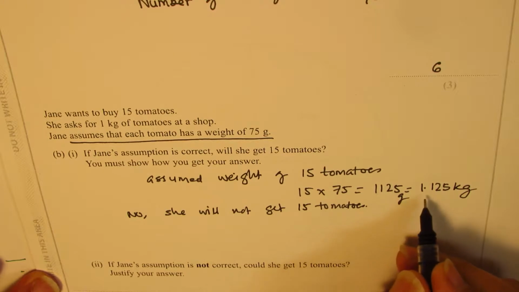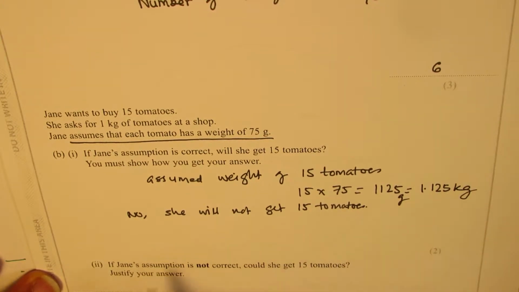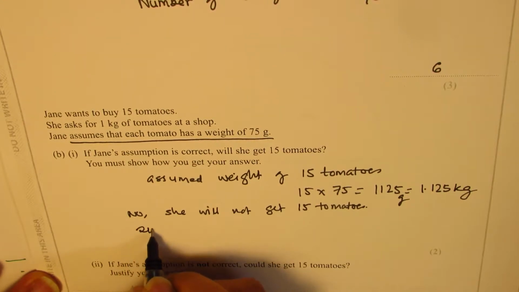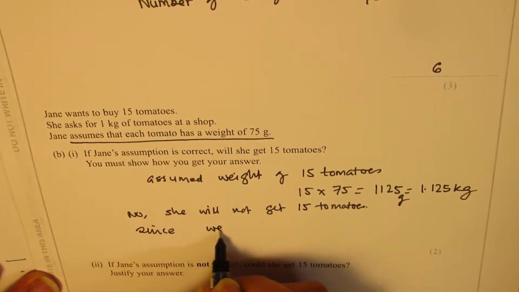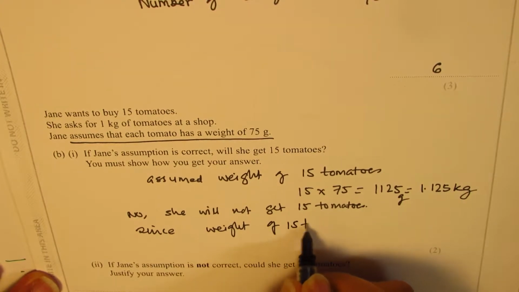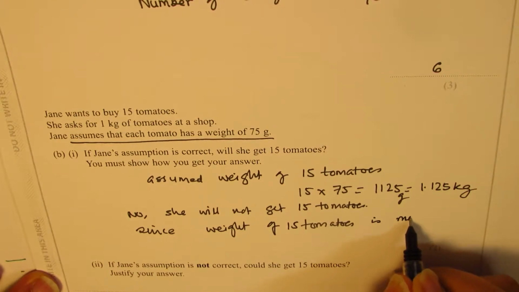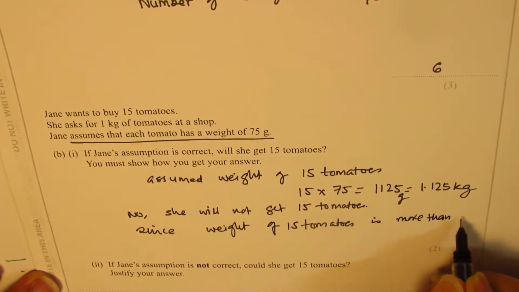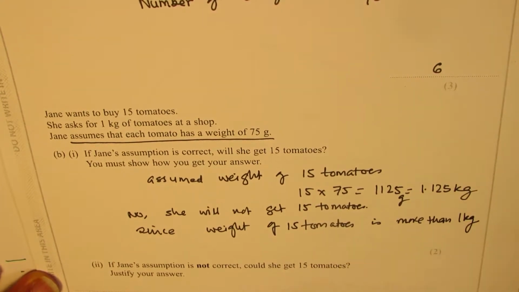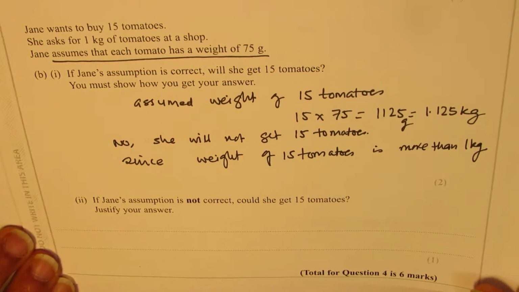Since the weight of 15 tomatoes is more than 1 kg, correct? So that is how we are going to answer part 1 of this question.